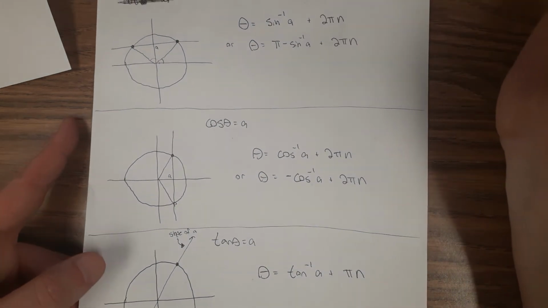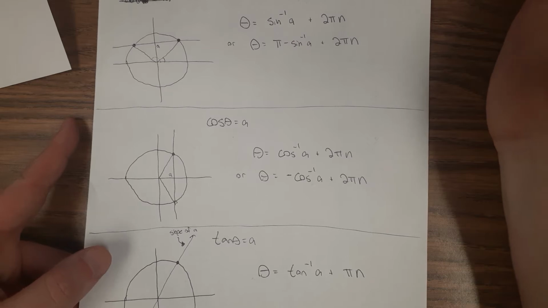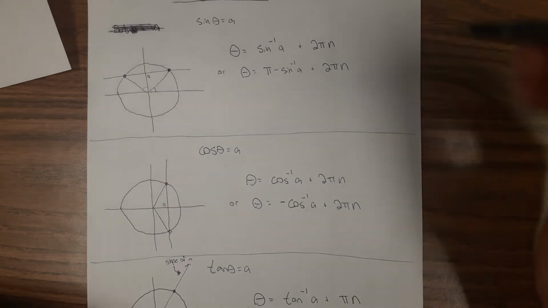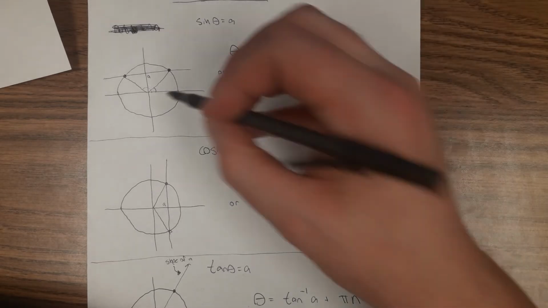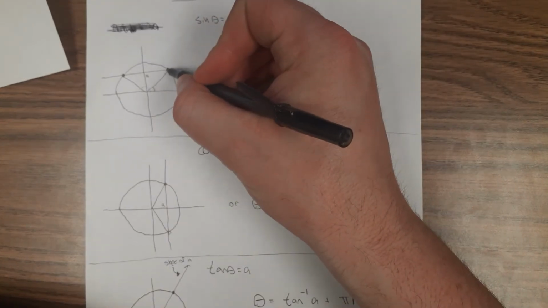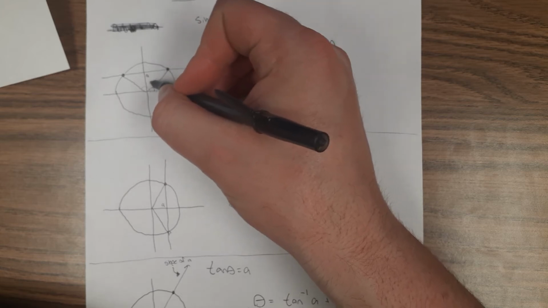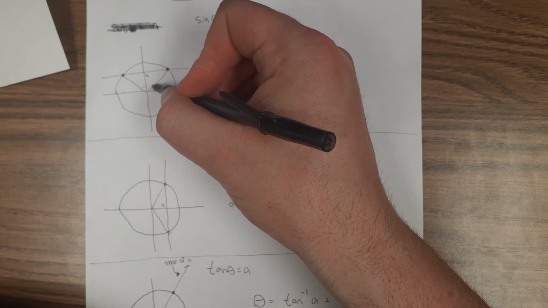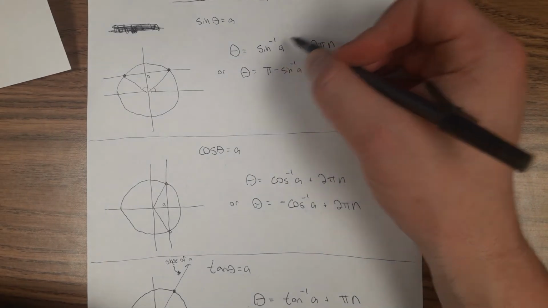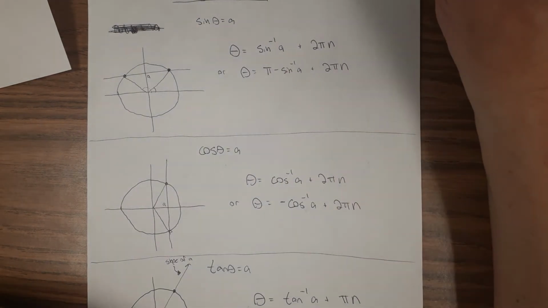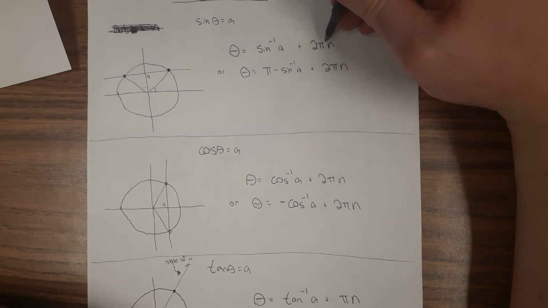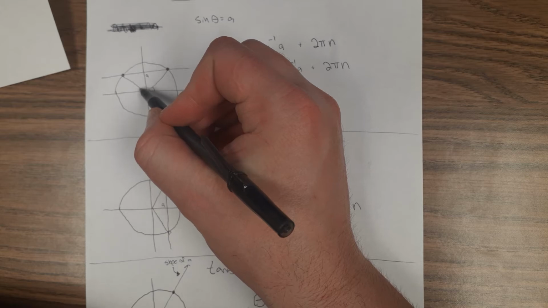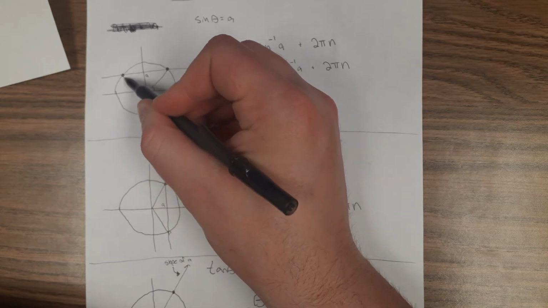But there's always going to be infinitely many solutions to these things. This angle, you can just take this angle and go around 360 degrees. You can go around another 360 degrees. So I'll take this plus any multiple of 2 pi. But there's even more, because there's this angle. So what's this angle?